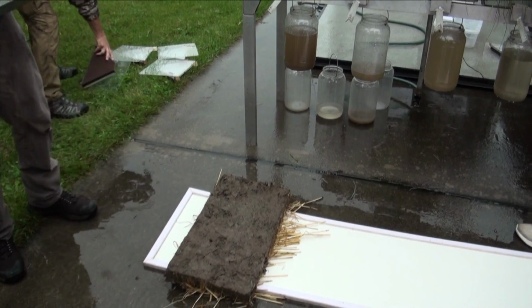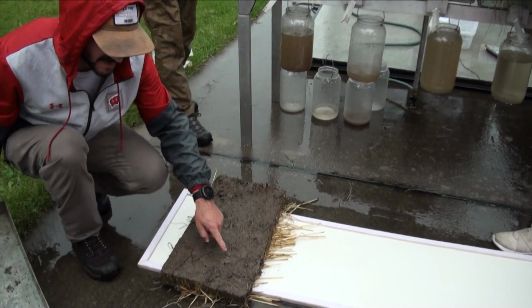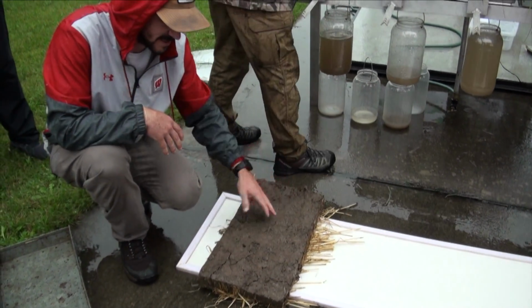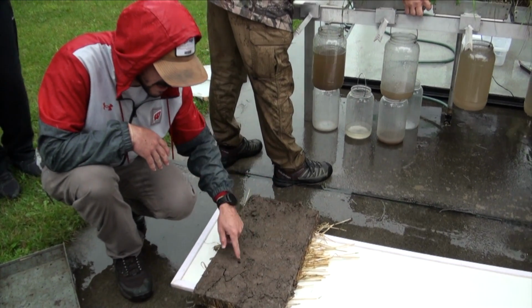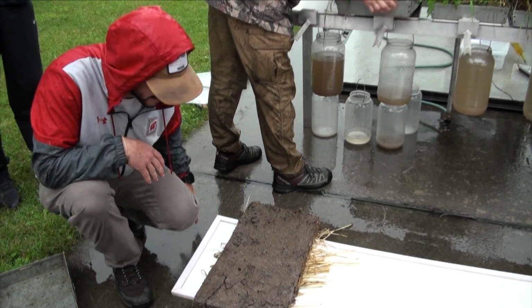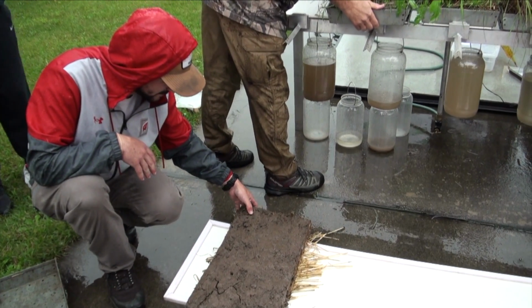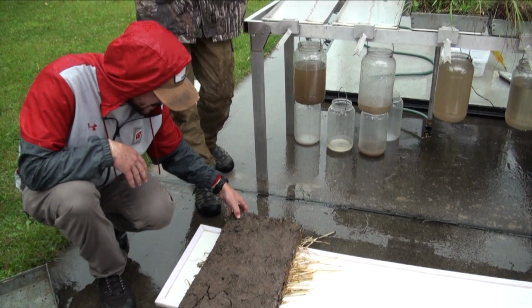So check out this is our healthy soil. Look at all these earthworm channels. And that's why we had such fast infiltration in this silty loam soil. You can see water's going to just shoot through those channels. And you can actually see a worm right here.